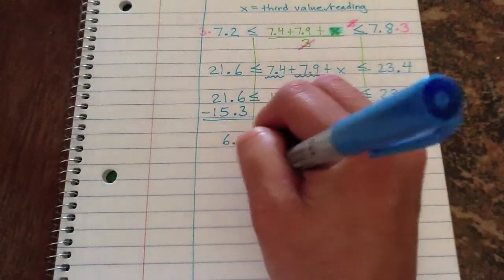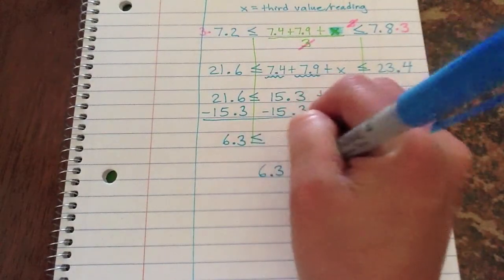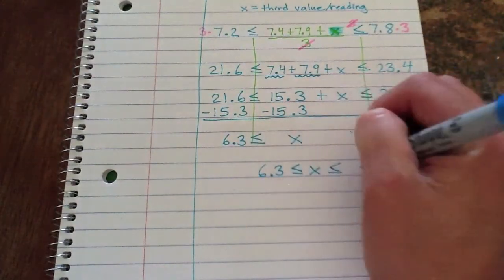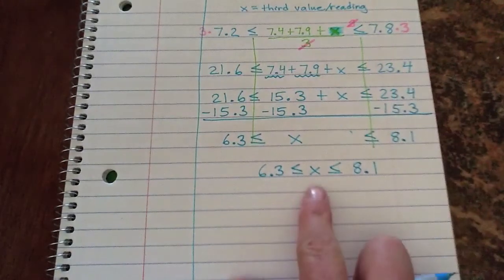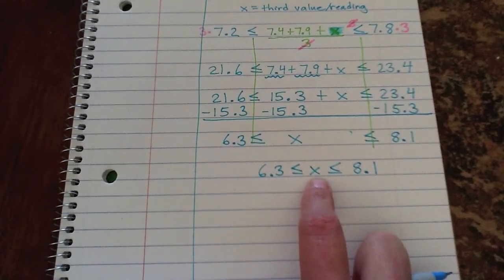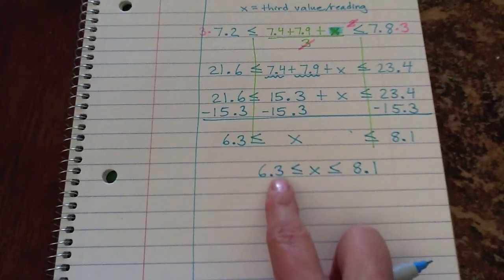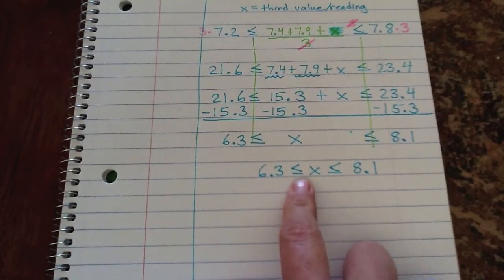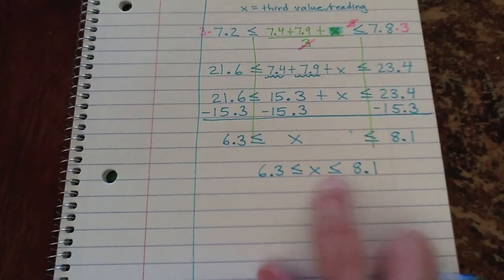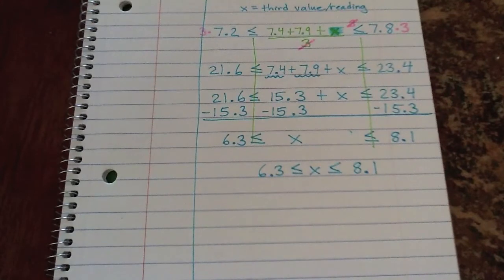I'm going to rewrite that without the line there. What this is saying is that all possible values for that third reading could be 6.3, 6.4, 7, 7.25, whatever you want that's in between 6.3 and 8.1.